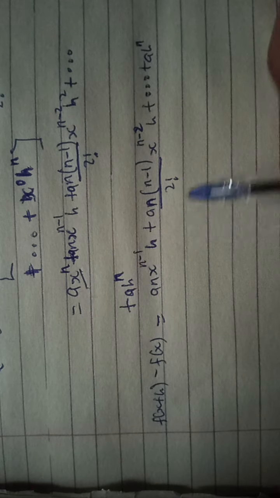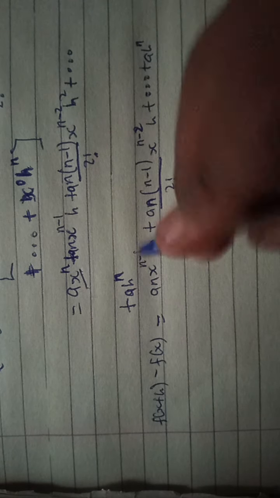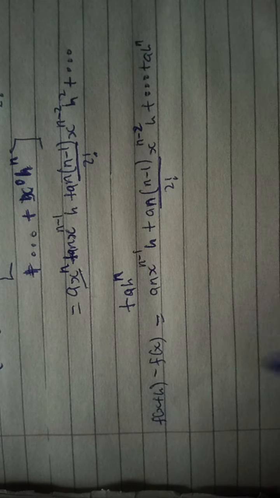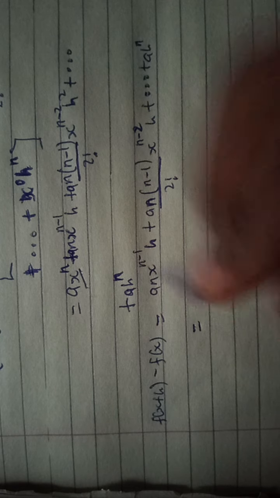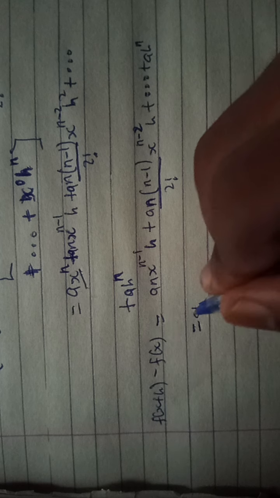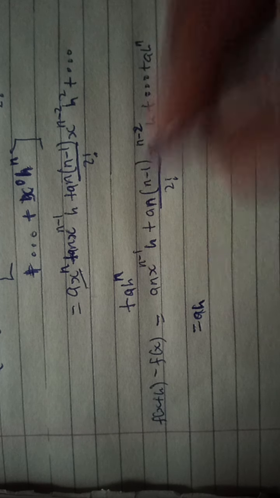We know that h is common among these terms. H is common among these terms. Why do this? So we'll notice that h is common among these terms. So what we will do is that we will factor h out. So in factoring that one out, we will have h, and we can factor a out. We'll have a h. Have you realized that?